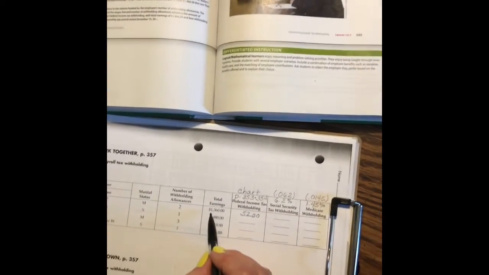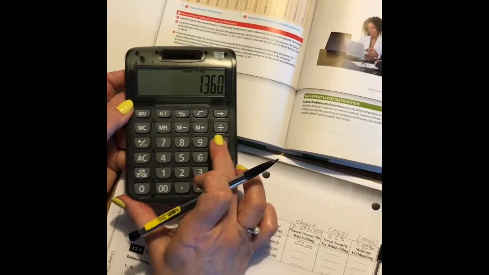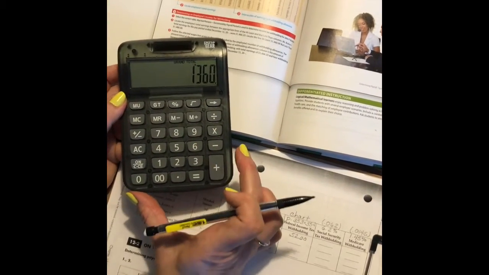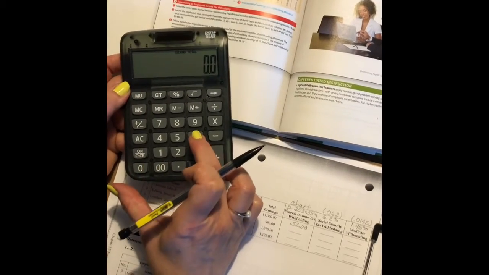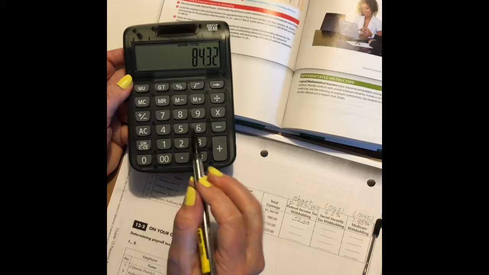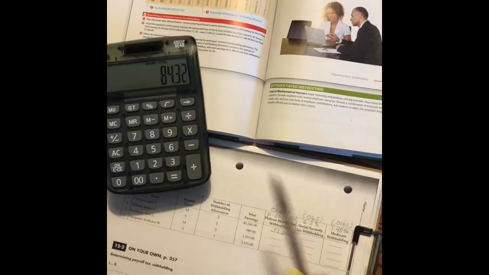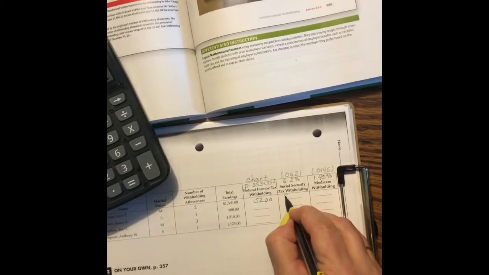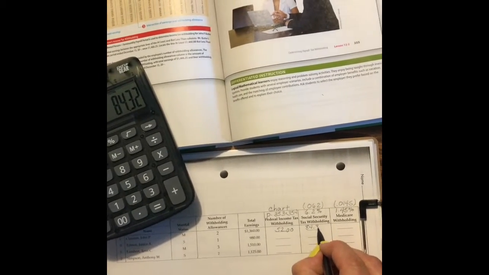We're going to take his amount of $1,360 times 0.062 equals $84.32, which is his Social Security tax withholding.